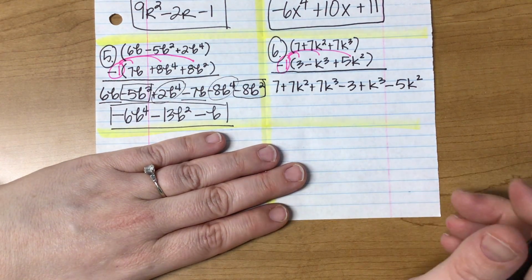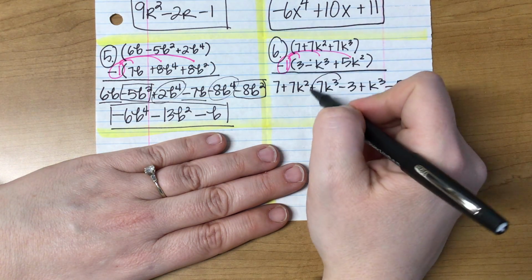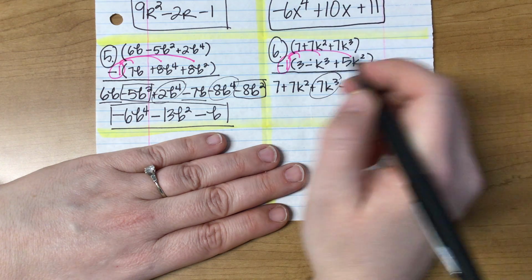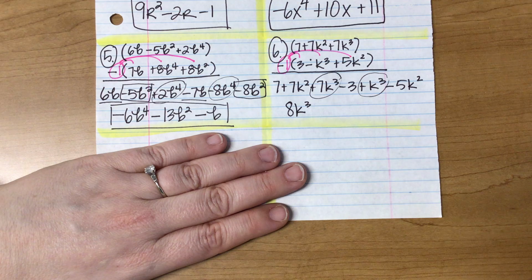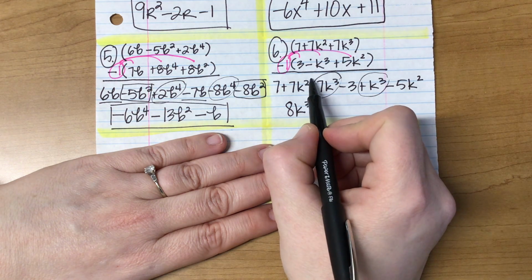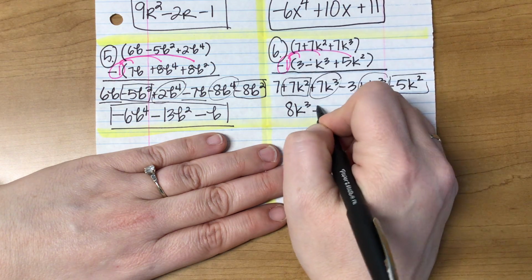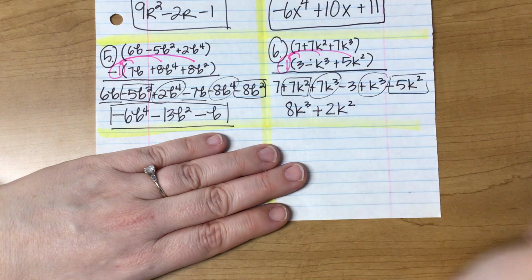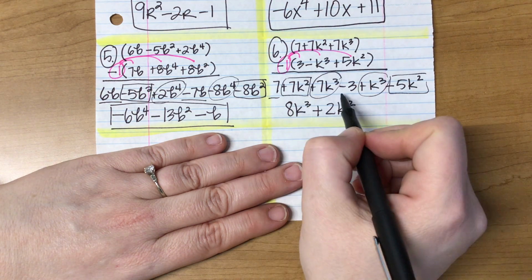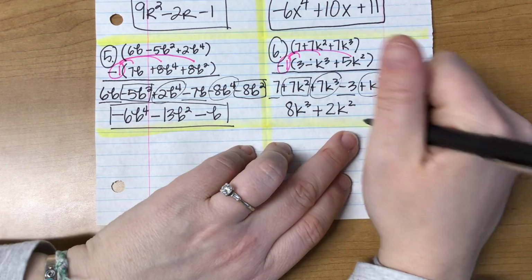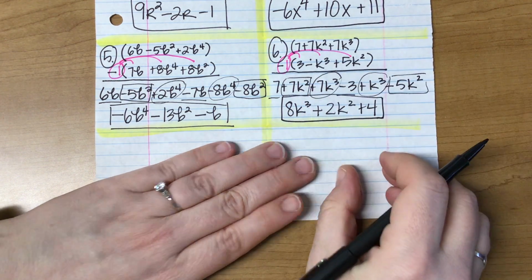All right. Now what? Combine 7k to the third and k to the third to get 8k to the third. Perfect. And then 7k to the second and minus 5k to the second, so 2k to the second. Plus 2k to the second. Okay. Then combine 7 and 3 and 3, so 4. Positive 4. Perfect.